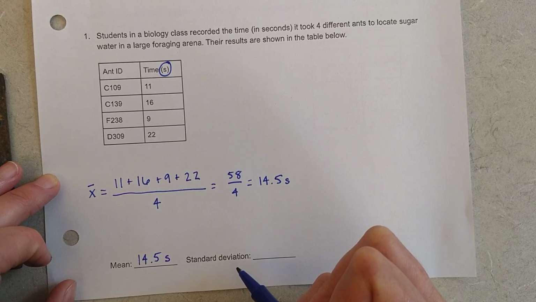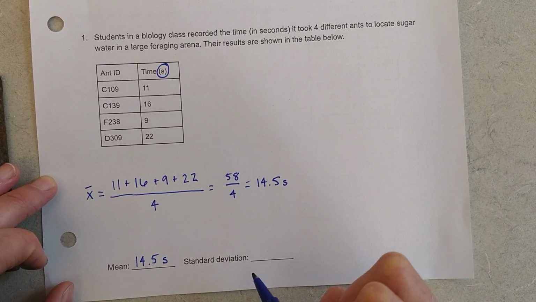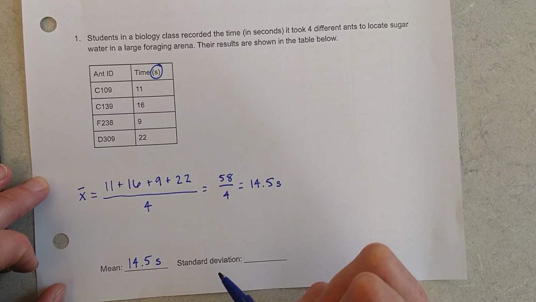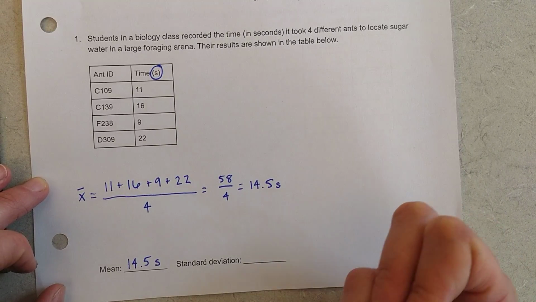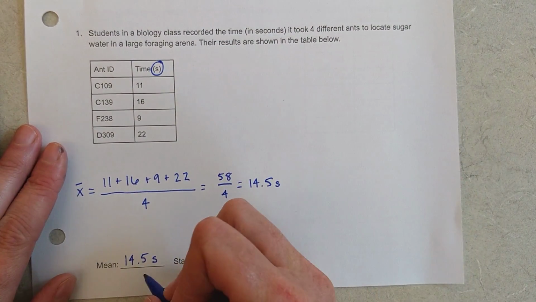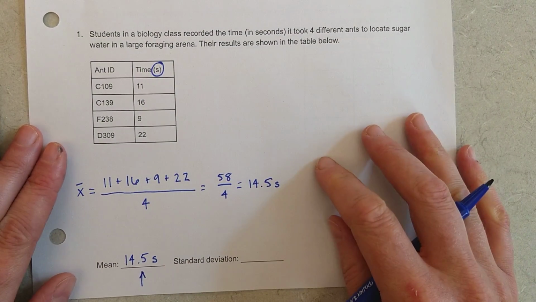Next, we're going to calculate the standard deviation. And the standard deviation measures how spread apart the data are. The larger the standard deviation, the more distance between a data point and the mean that we would expect. So the first step in calculating standard deviation is to calculate the mean. So we've already got that.